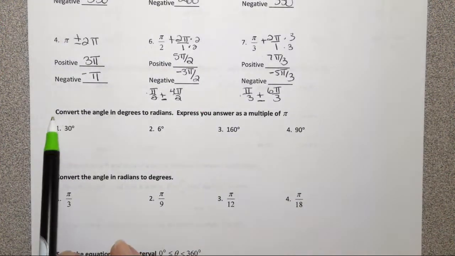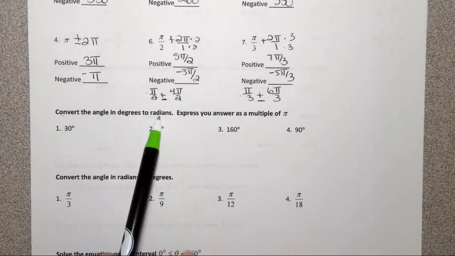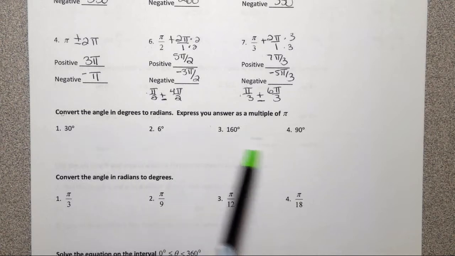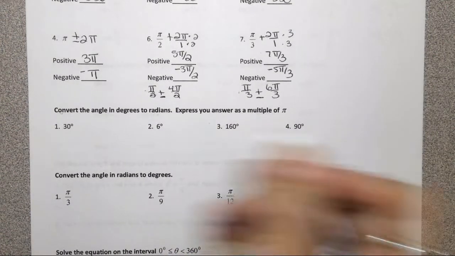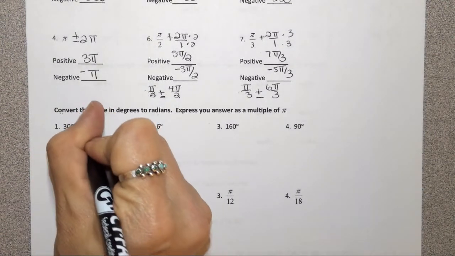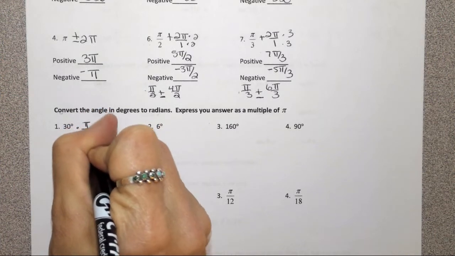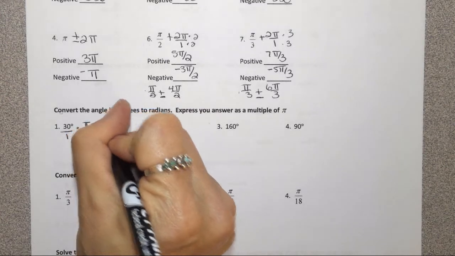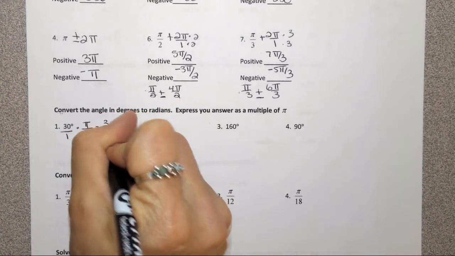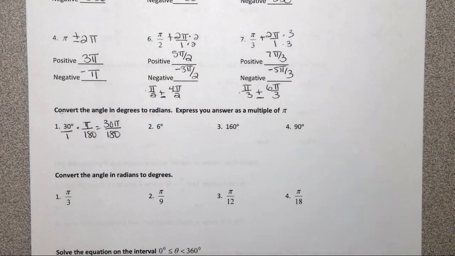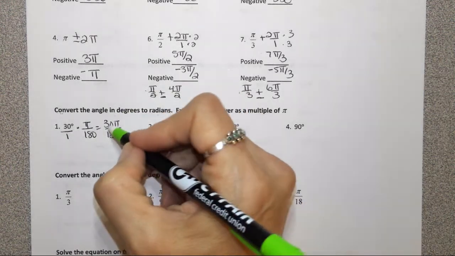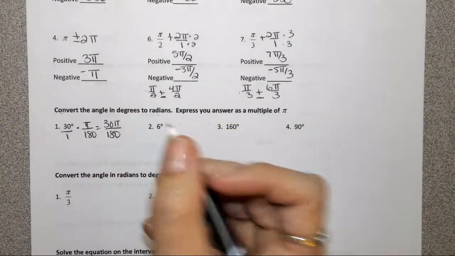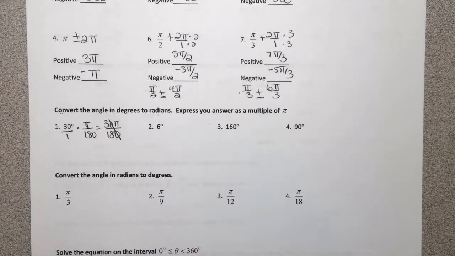Okay. This section says convert the angles in degrees to radians. So you have to remember that if they give you degrees and they want you to change it to radians, you have to multiply each one of these by pi over 180. Okay, so when I do this, top times top, bottom times bottom, and then you have to reduce. So 30 will go into 180. If you don't know how to do that really quick, you can get rid of your zeros first.